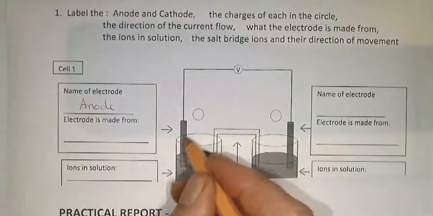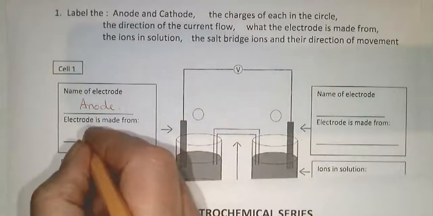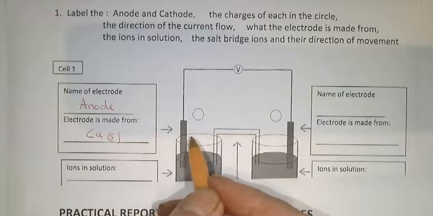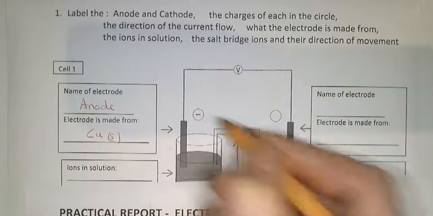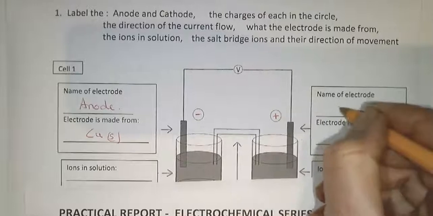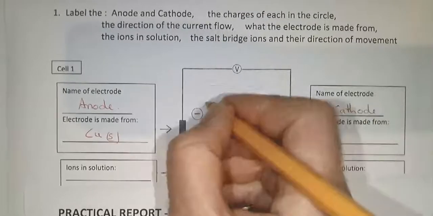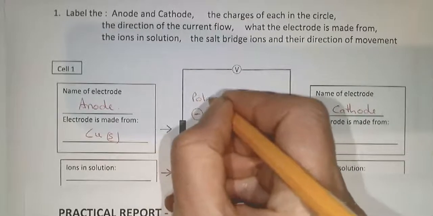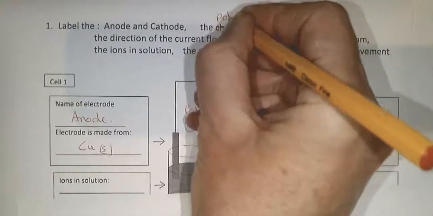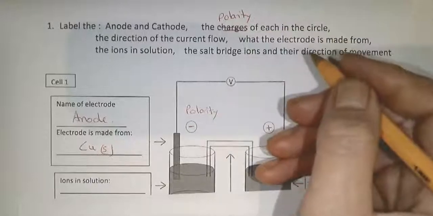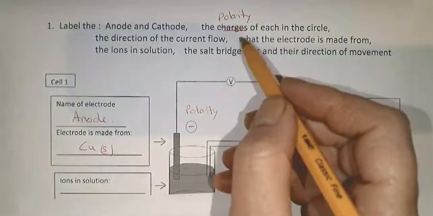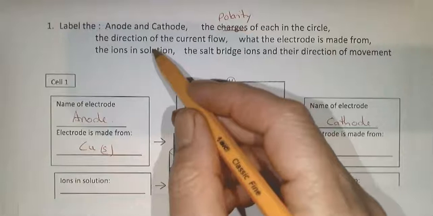What's it made from? So our copper piece of metal is our electrode, so it's made from copper metal. It's good to put the s in there to show it's solid. The anode is negative for galvanic spontaneous reactions, and the cathode is therefore positive. So that's called the polarity. I really shouldn't write charge. I need to change this and call it polarity. The polarity of each. All right, so we've done the anode, we've done the cathode, and we've done the polarity.